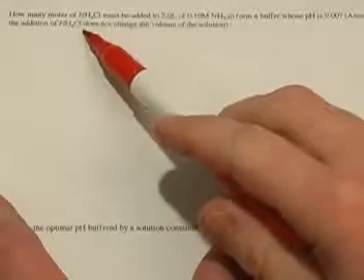Let's take a look at a problem now that will use this type of equation. Look at the second problem on this page. This one says, how many moles of NH4Cl must be added to 2 liters of a 0.1 molar NH3 solution to form a buffer whose pH is 9. Assume that the addition of NH4Cl solid does not change the volume of the solution.